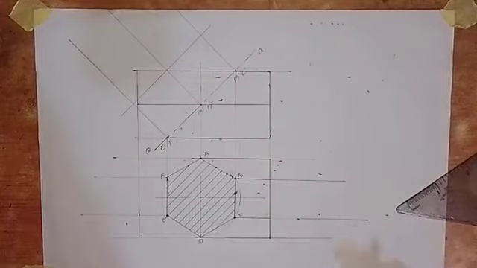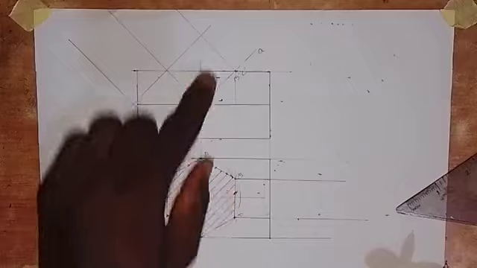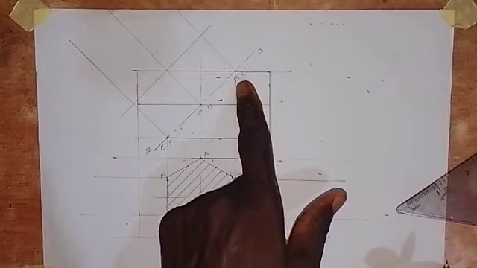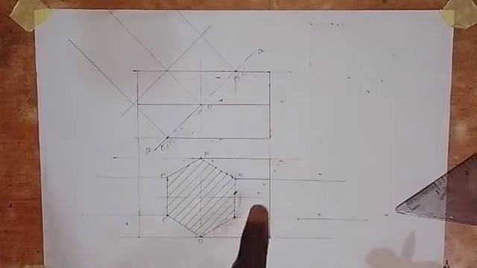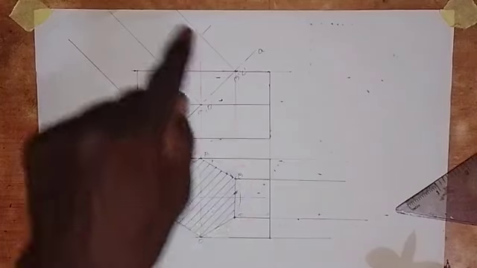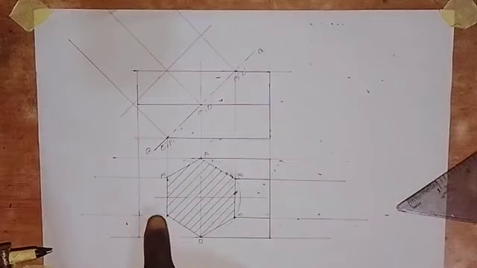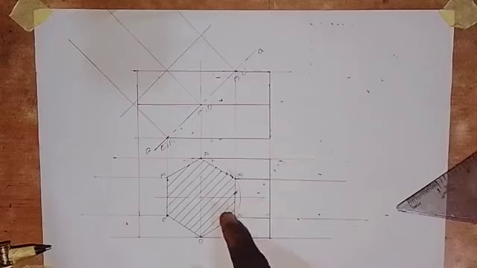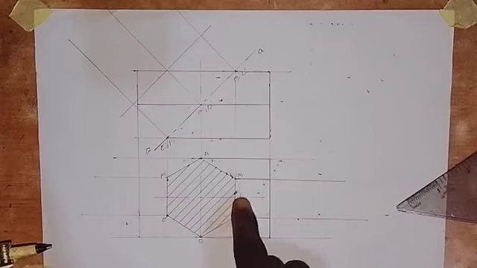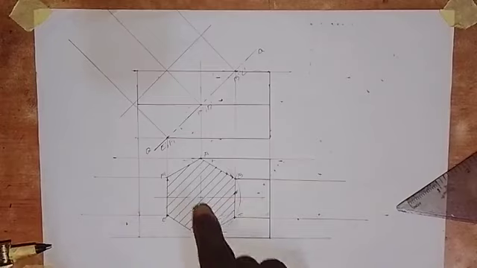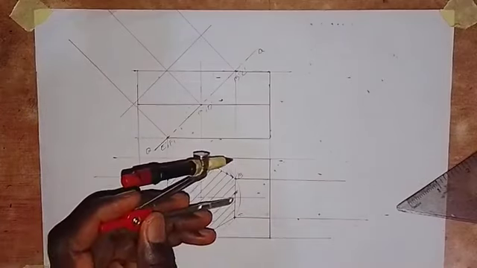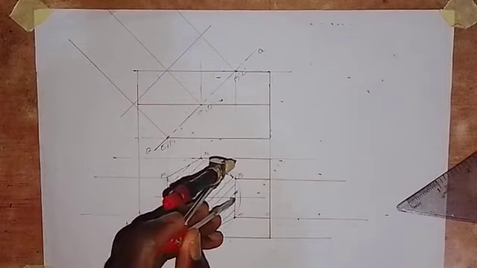Now the next thing that we are going to do is to bring in this point in here. If you look at what we have here, at this point we have BC, so we have to take this BC from here and bring it here. This point here is the midpoint of BC. This line passes through the midpoint of BC, the midpoint of AD, and the midpoint of FE. So all we have to do is put the pinpoint of the compass here.